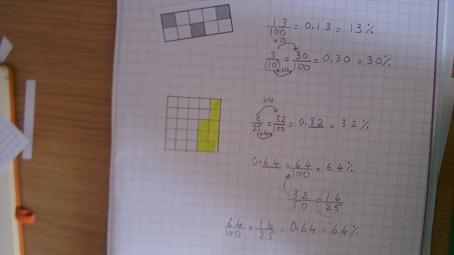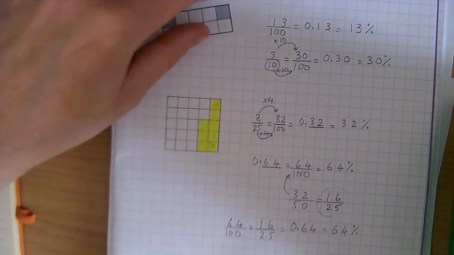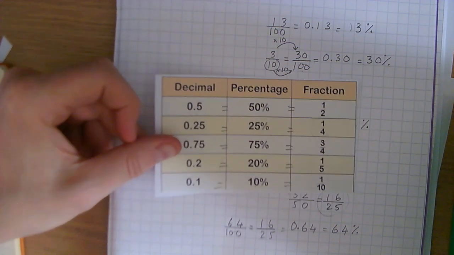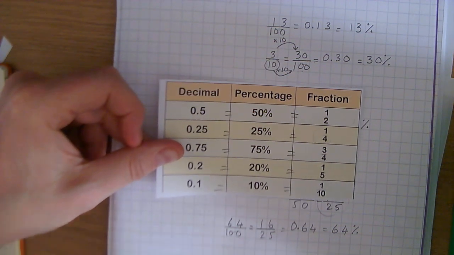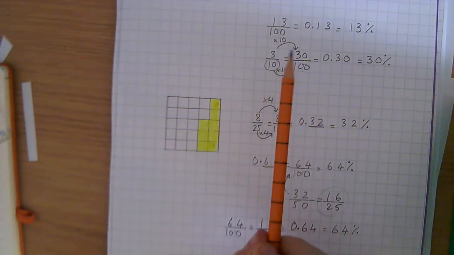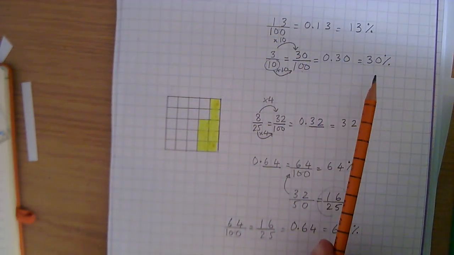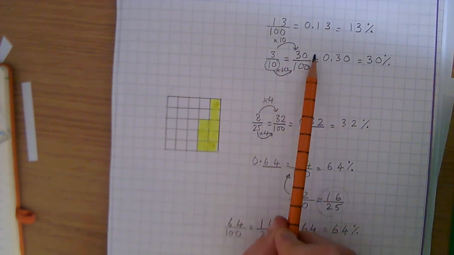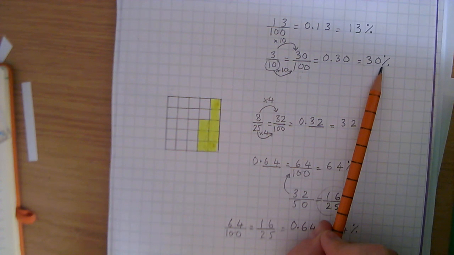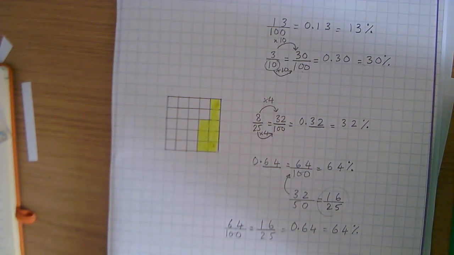So, quick recap. Remember to learn your key facts and use these to work out other related facts. Changing fractions to decimals and percentages is about making the fraction out of 100 and then changing it to a percentage.